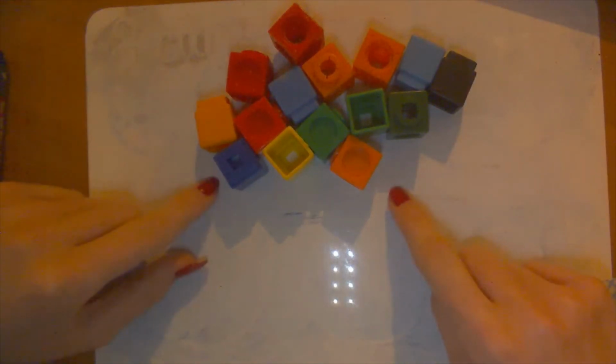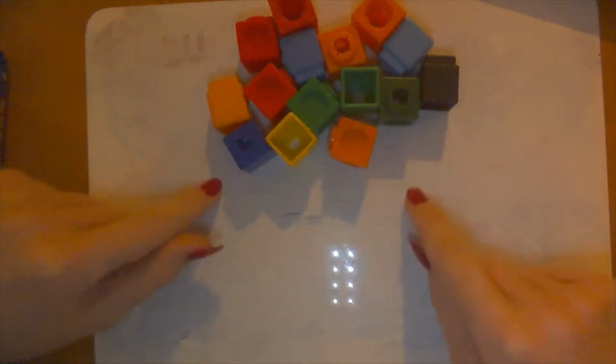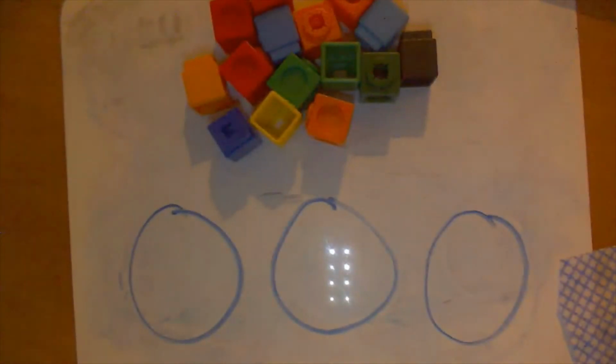Let's do one more all together. Make sure you have 15 objects in front of you. 15. I'd like you to split your 15 objects into 3 groups. When you have done that, see if you can write the divide number sentence, the division sentence. Pause now and give that a go. Let's see how you got on.